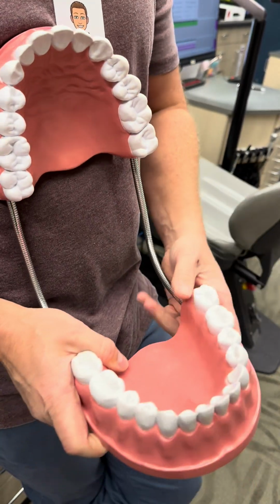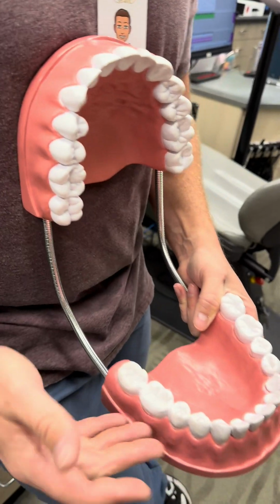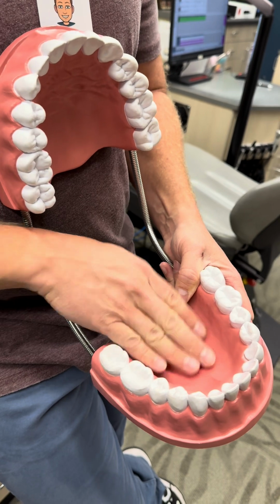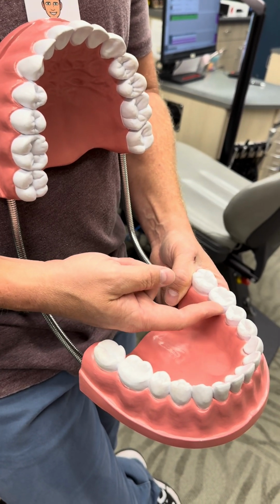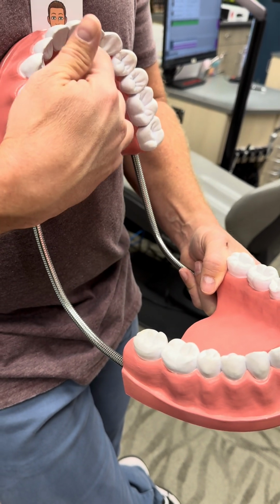The only difference is on the bottom versus the top, or the maxillary versus the mandibular, is now instead of palatal, it'll be lingual because the tongue's down here. So this will be the lingual surface of the molar. Lingual. Versus the top would be palatal.